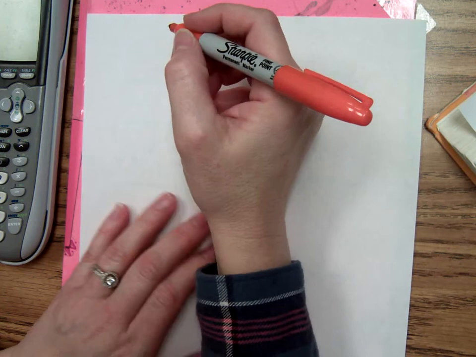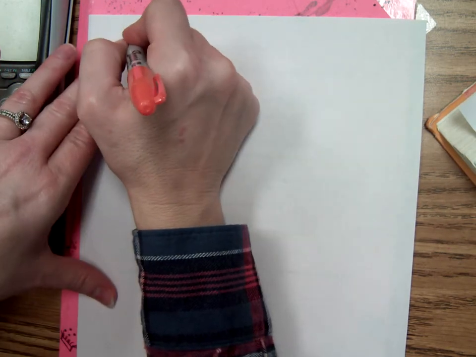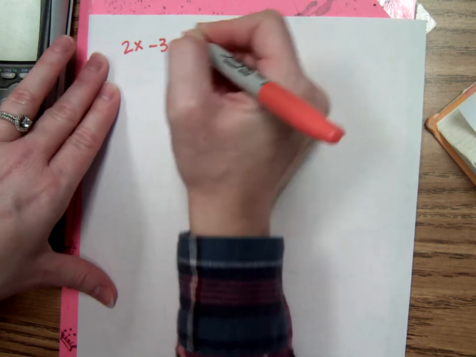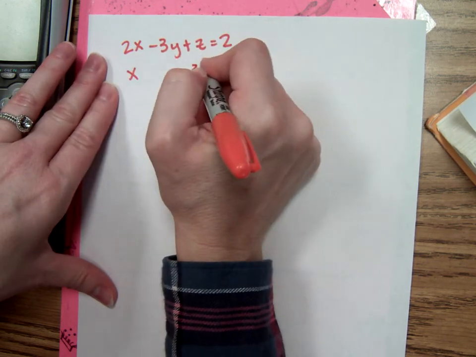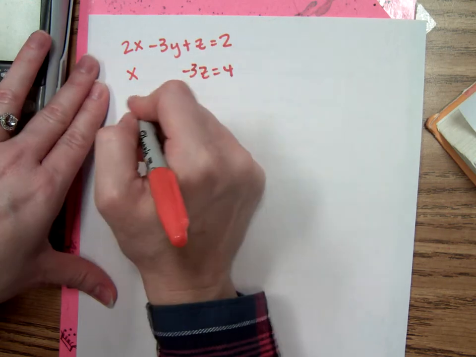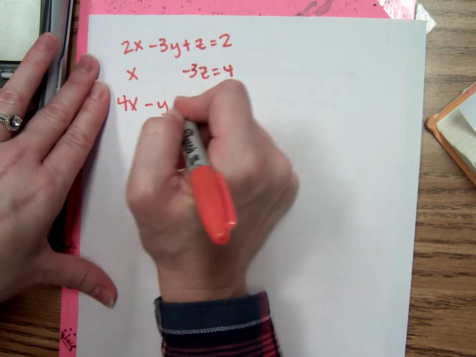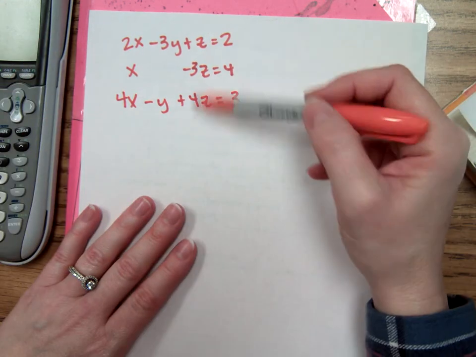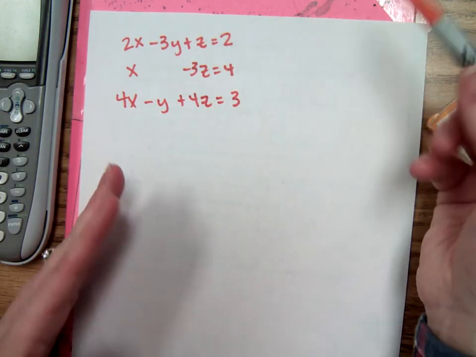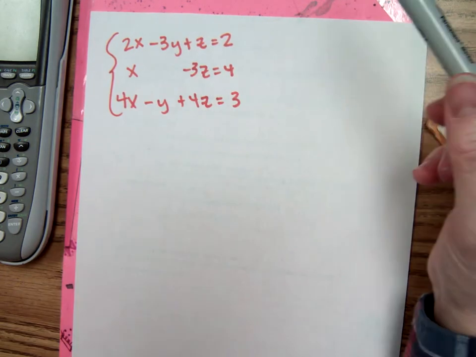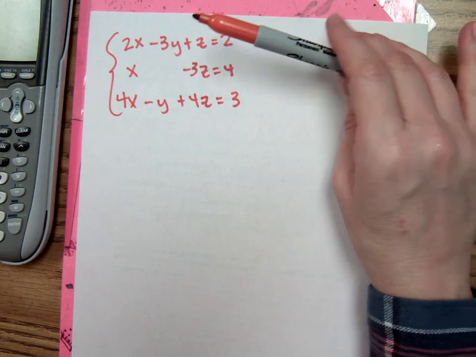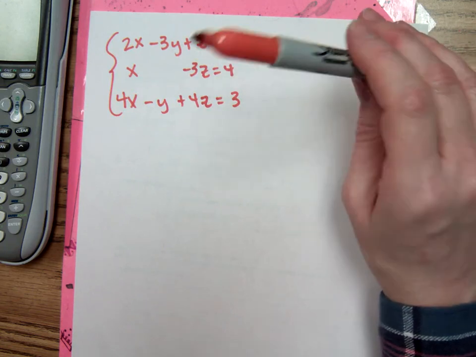And there are a couple of ways that you can do it. You can use substitution and elimination. You don't have to write this down. All right, so this is a system with three variables. And if you're going to use substitution and elimination, you have to eliminate variables.